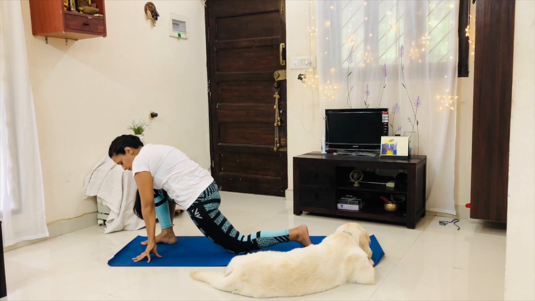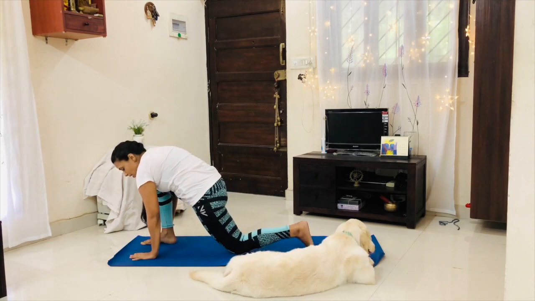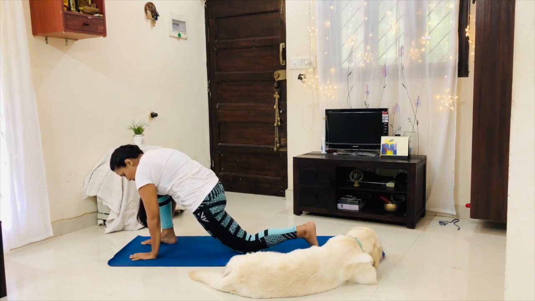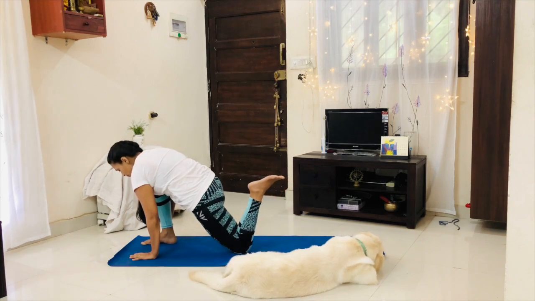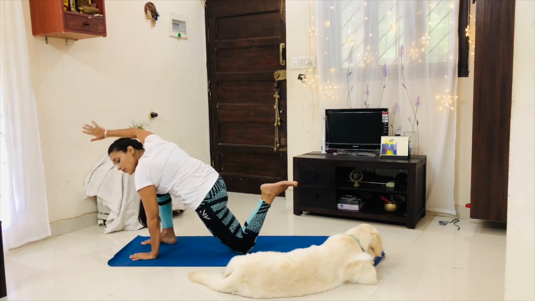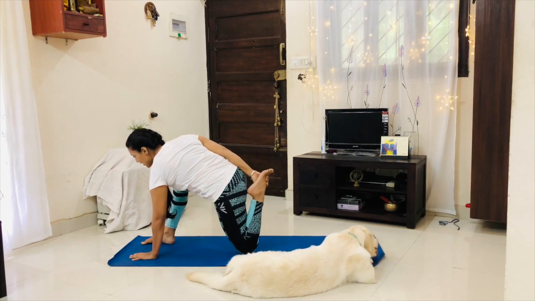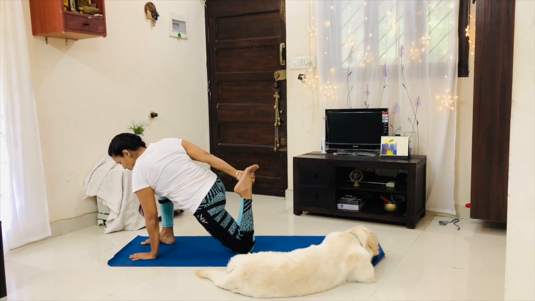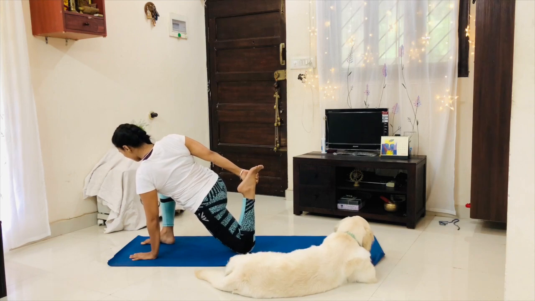Bring the knee down. From there, left palm on the mat. Take your left knee slightly more back as far as possible. Fold your knee and take the right hand behind. Remember, you're not taking your hip backwards. That just defeats the purpose of this posture. You are bringing the hip further forward.